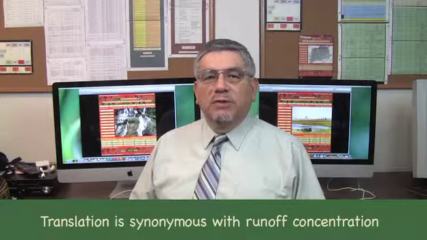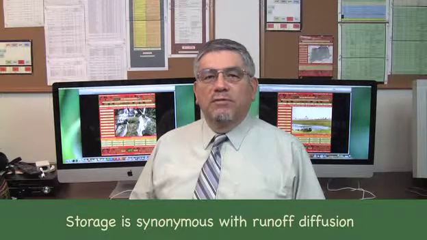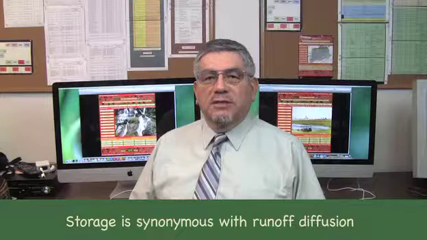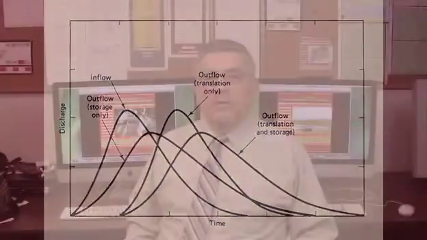Translation is synonymous with runoff concentration, a first-order process. Storage is synonymous with runoff diffusion, a second-order process. In reservoir routing, storage is the predominant mechanism, with translation being almost non-existent. In fact, translation is non-existent in hydrologic reservoir routing.